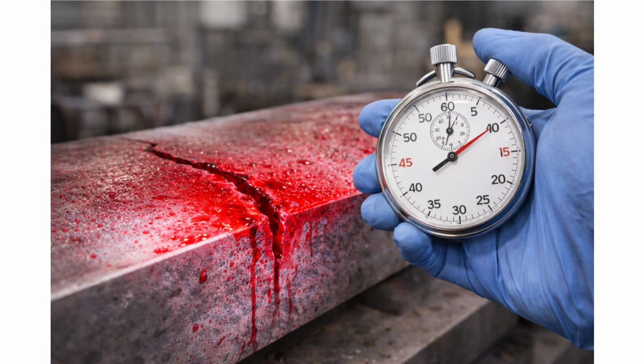But how long should you wait? That depends on several factors. The type of penetrant you are using, the material being tested, the temperature of the environment, the size and type of defects you are looking for. For general inspections, 10 to 15 minutes is typical. For very fine cracks or cold temperatures, you might need 30 minutes or more.